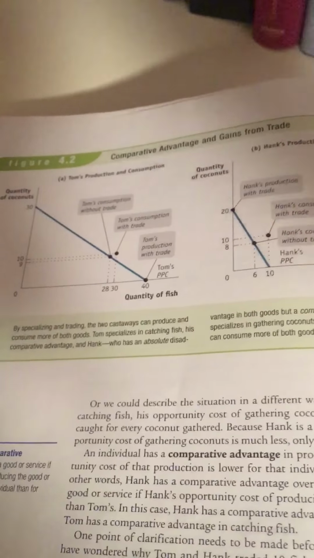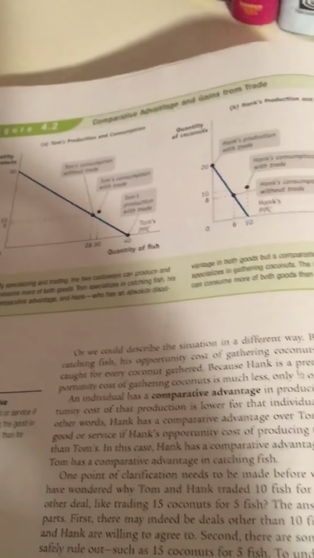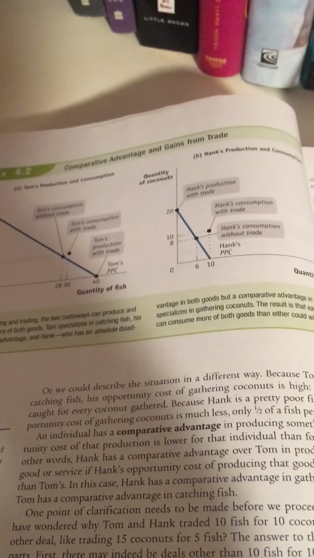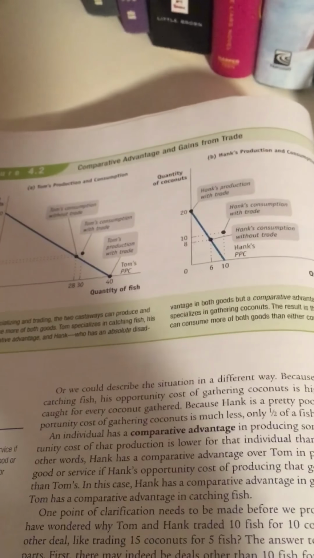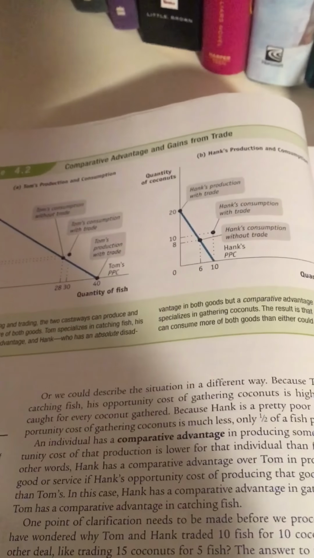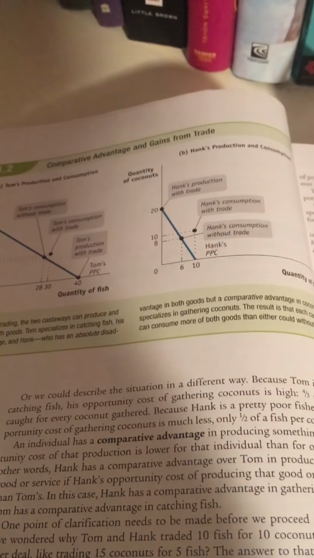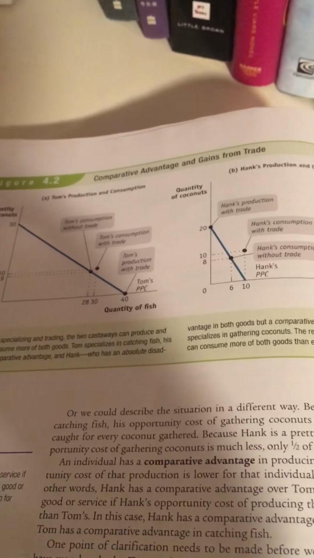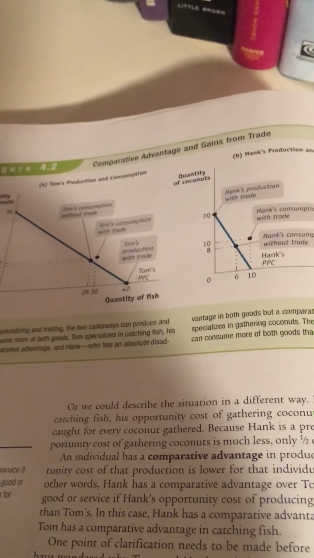Let's take a look at comparative advantage. Comparative advantage is the ability to produce a good or a service at a lower opportunity cost. Let's take a look at these graphs. Tom has a comparative advantage in production in fish because Tom is only losing 3/4 a coconut to Hank's 2 per fish.